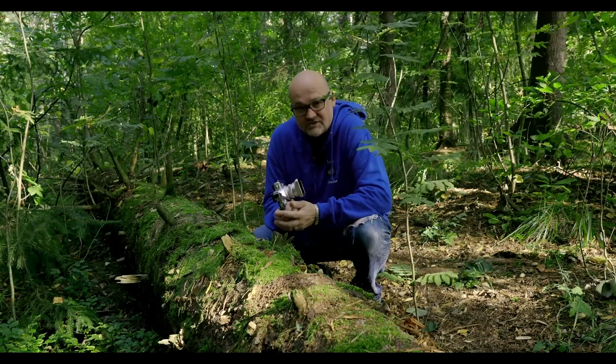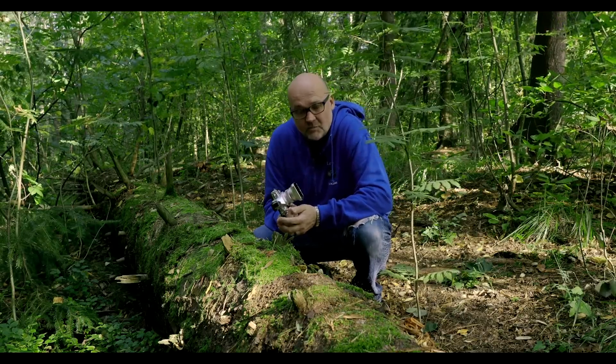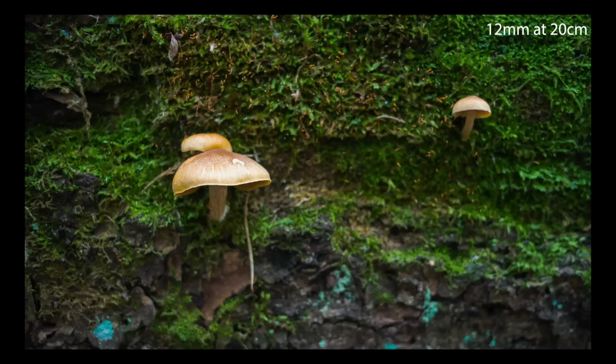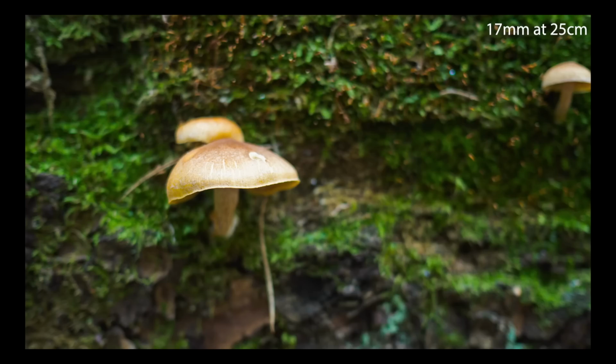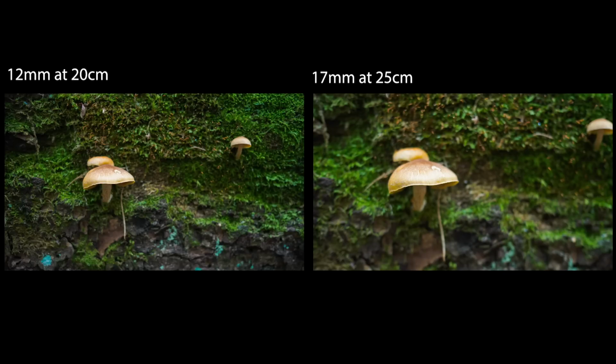And then the closest focusing distance. This 12mm f2.8 lens has 20 centimeters and the 17mm has 25 centimeters. And here you can see side by side what the difference is when you're using it as a close-up lens.